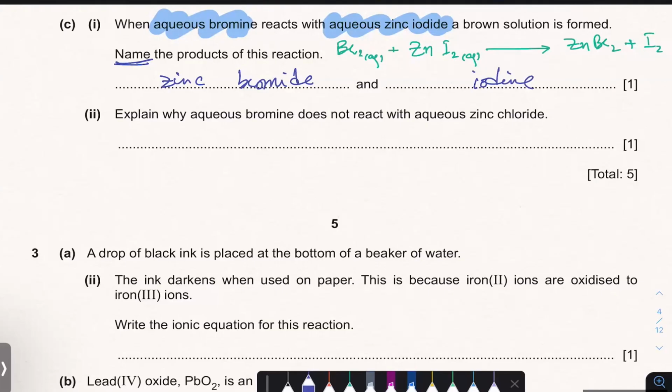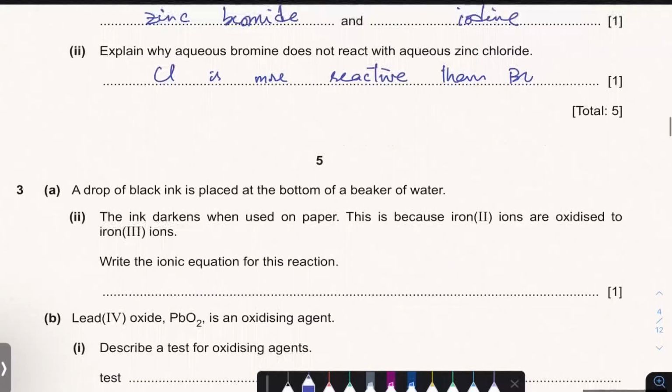Explain why aqueous bromine does not react with aqueous zinc chloride. Clearly it is a comparison of bromine and chlorine. We'll say chlorine is more reactive than bromine. All right. We can also say bromine is less reactive than chlorine.